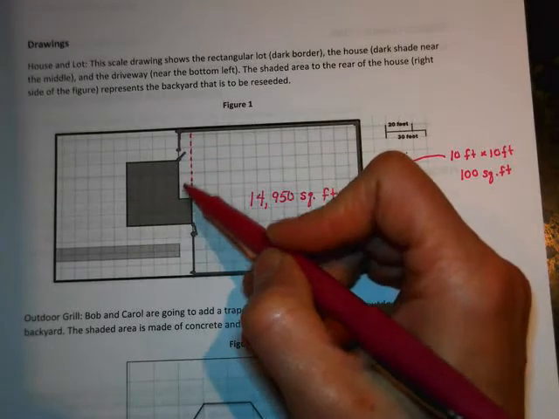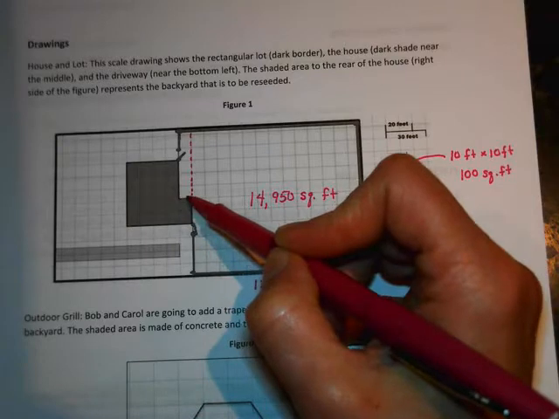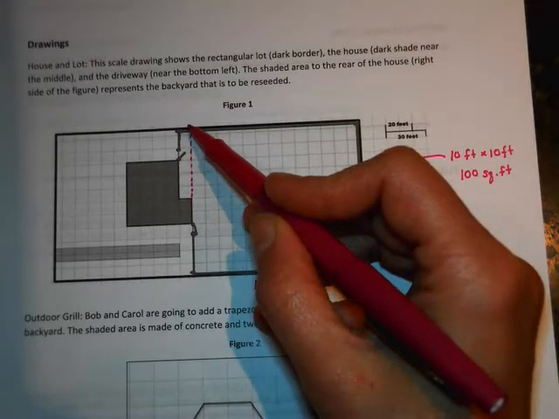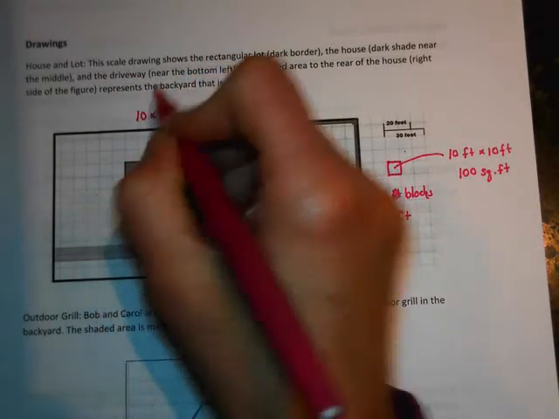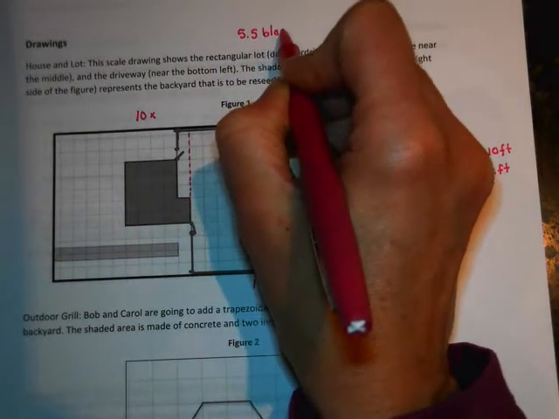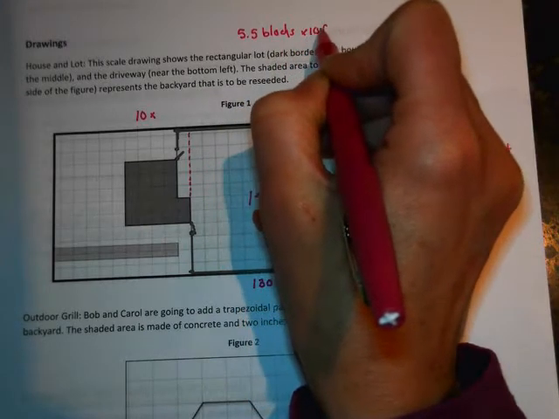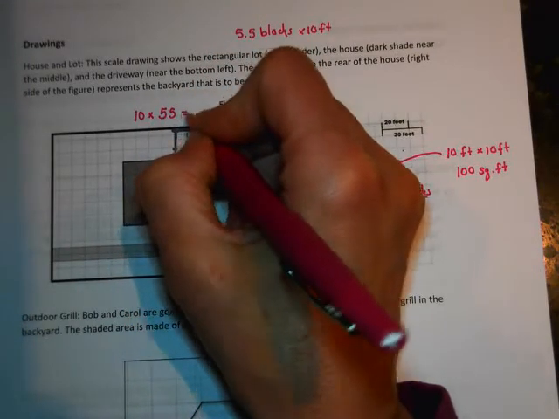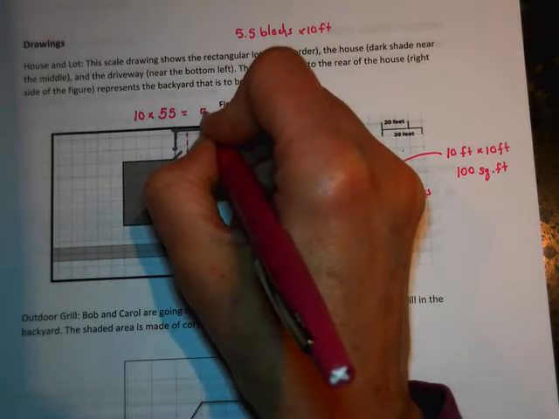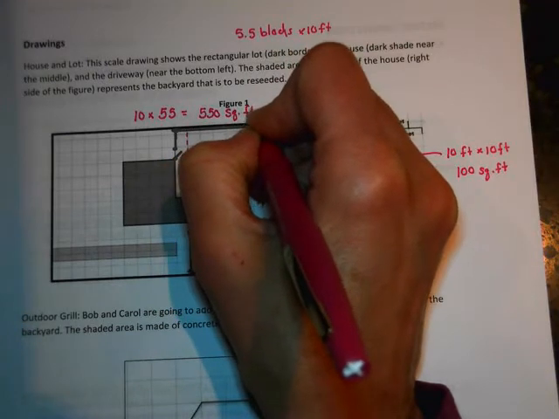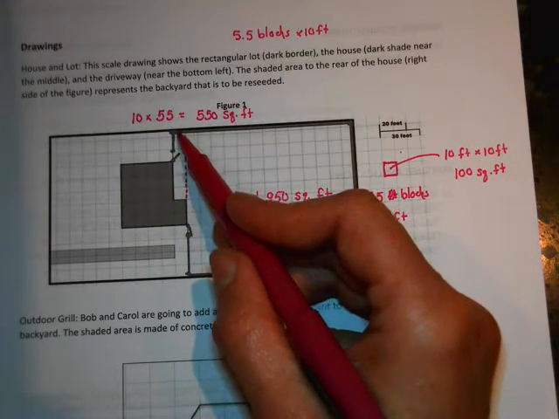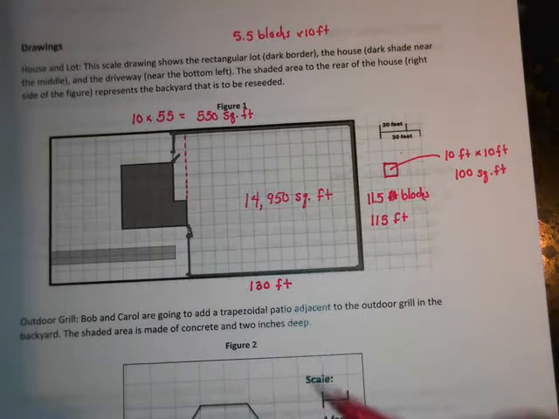Do you see this is still part of my yard? So this is 10 feet, one block, by 5.5 blocks. So one block is 10 feet, and if we have 5.5 blocks worth 10 feet apiece, then this is going to be 55 feet up and down. So this little area right here is going to be 550 square feet. Or you could have gone, this is 100 square feet, 200, 300, 400, 500, and then half of one would be 50. So there's 550 if you wanted to add up the blocks. Okay, so that is this part.